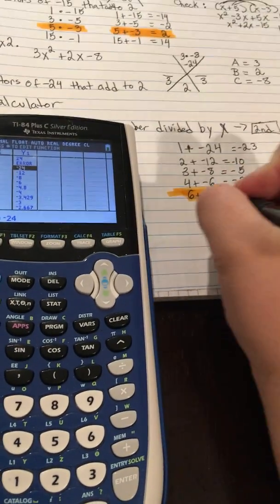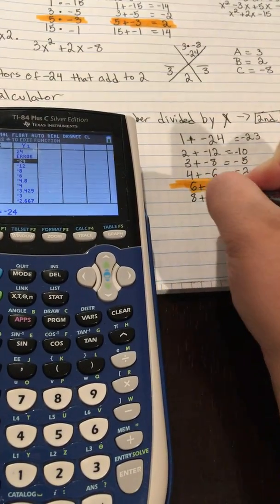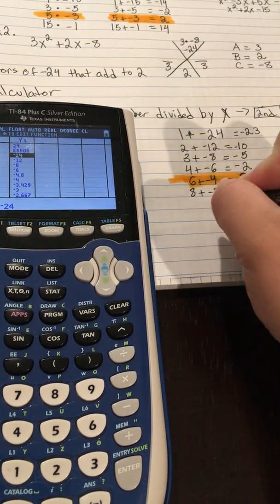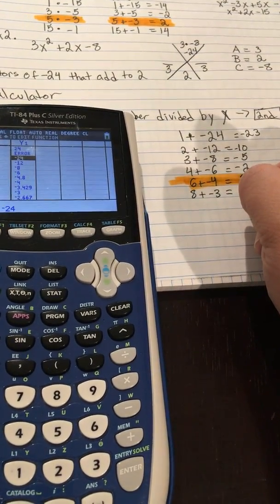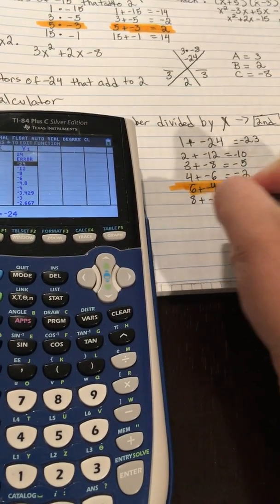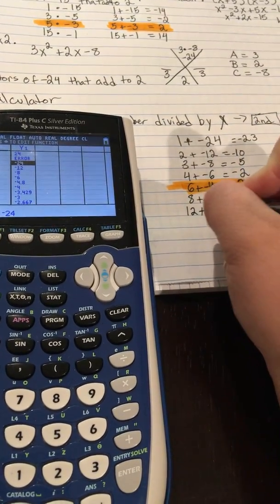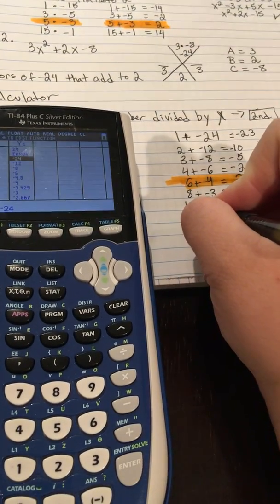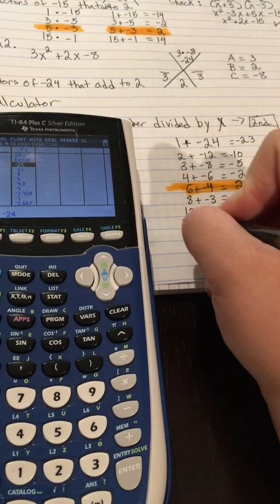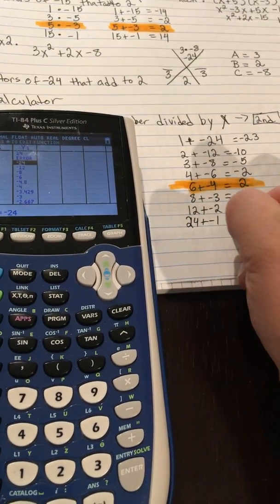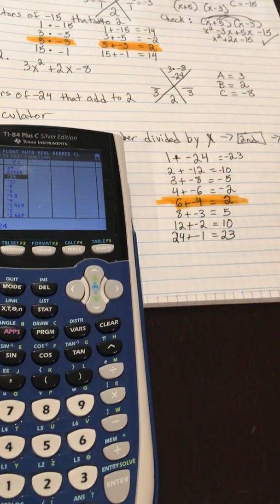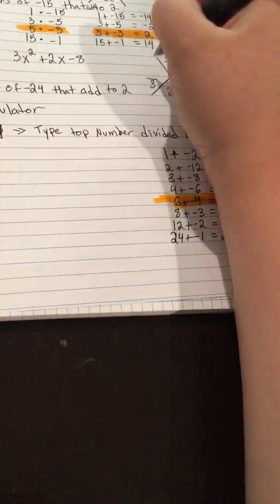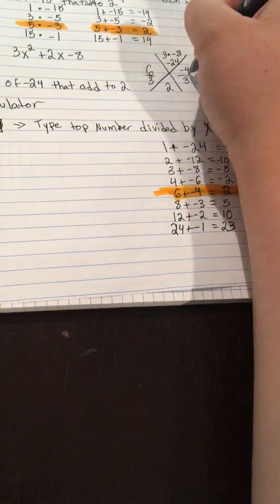And let's continue on through the factors. 8 plus negative 3, it's positive 5. 12 plus negative 2, that's positive 10. And 24 plus negative 1 is 23. So again, there was no other factors except 6 and negative 4. Plug those back in, so we get 6, negative 4.